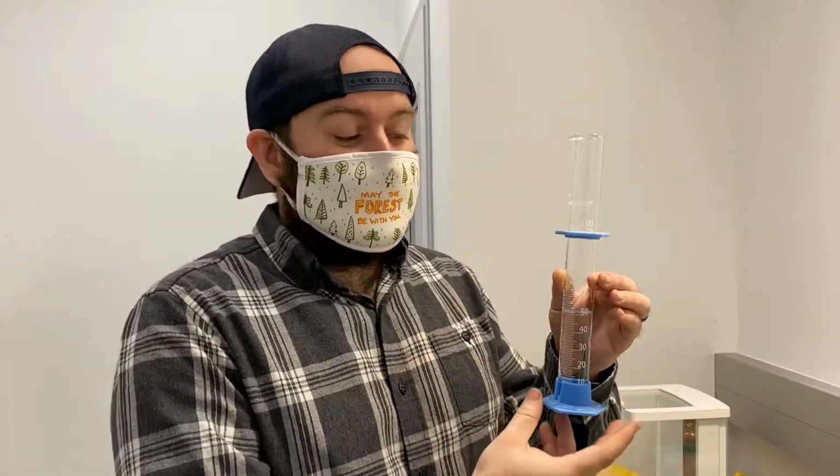Now I need to measure out the volume in my graduated cylinder. So I've pre-filled this graduated cylinder with about 50 milliliters of water. And in the experiment procedure, it says 20 to 30. That would be fine if we were doing it in the lab, but for the video's sake, we had to add a little bit more so you could see it better.